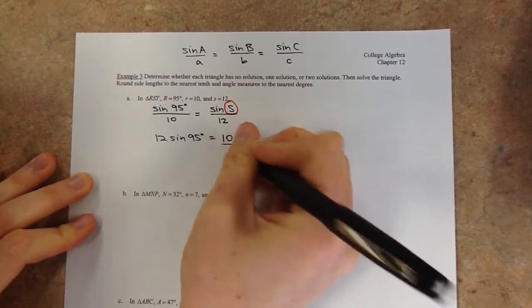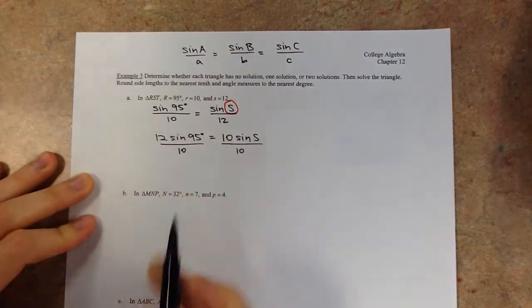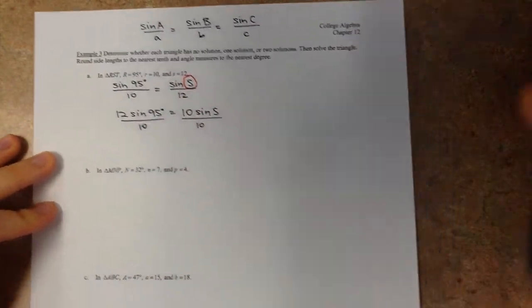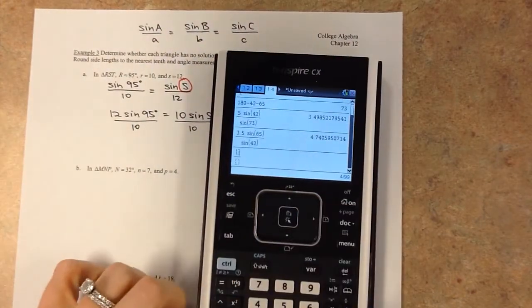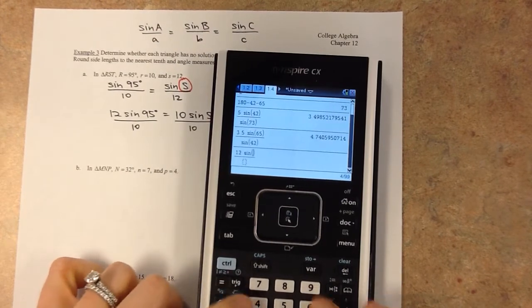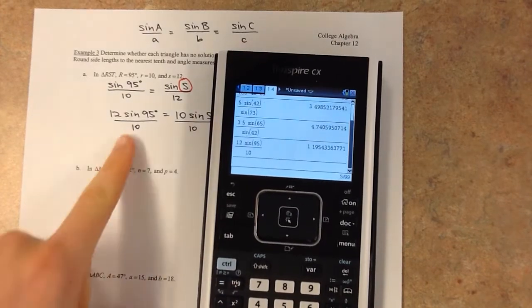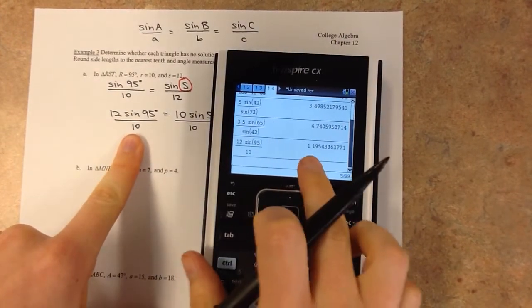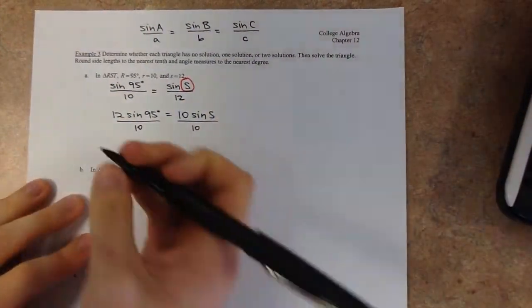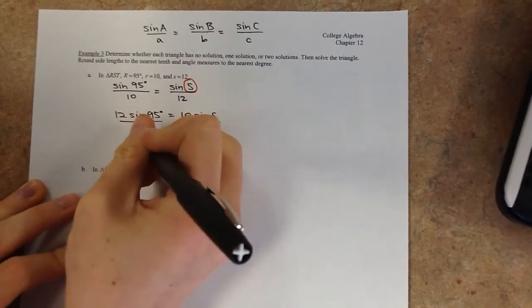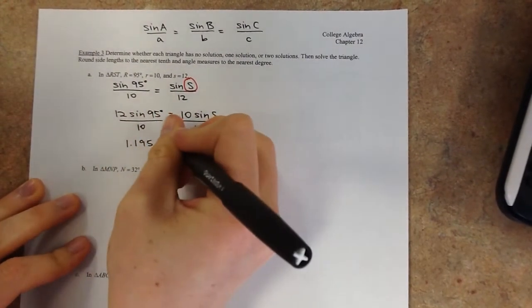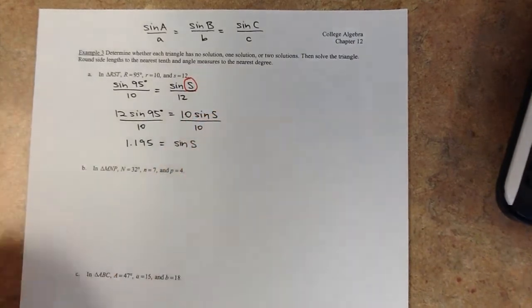So first thing we're going to do is divide by 10. And then we'll get a number over here. So I'm going to plug this into my calculator. So 12 times the sine of 95, divide that by 10. So here on the left, I get 1.195. Since we're still in the middle of the problem, you don't want to round a lot just quite yet. So you get the sine of S.